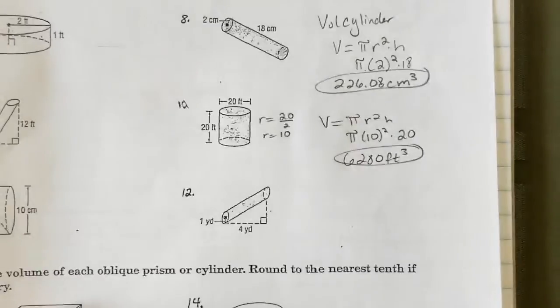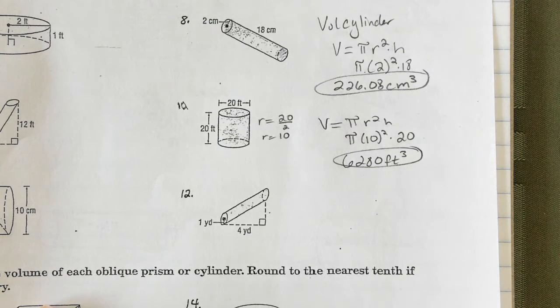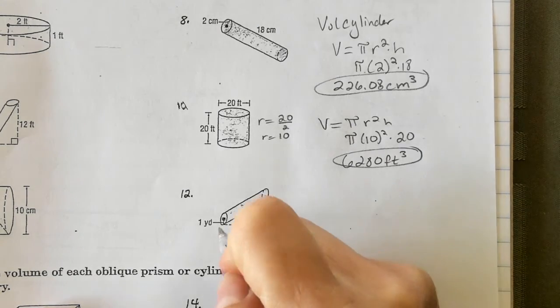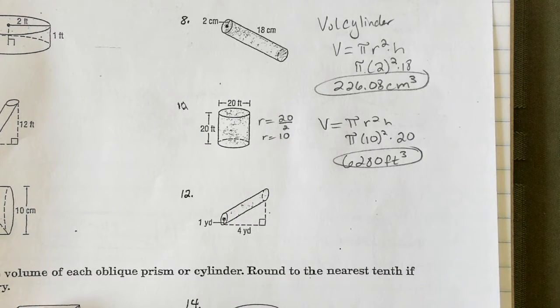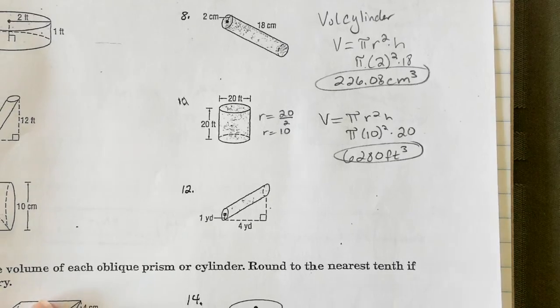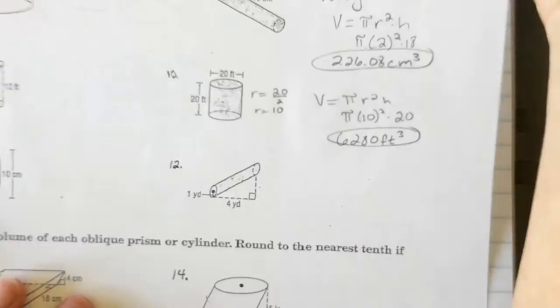Okay, now this one looks a little bit weird, doesn't it, guys? I think it's trying to tell me that we have a radius of 1. I think this one's going to be a bonus, because every once in a while you guys need a challenge.